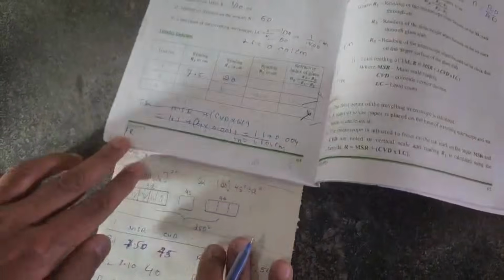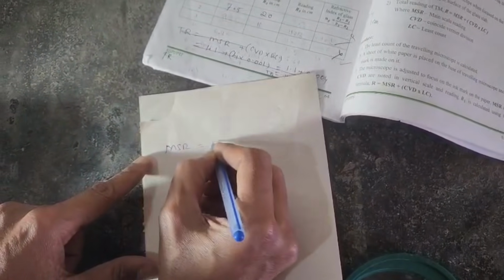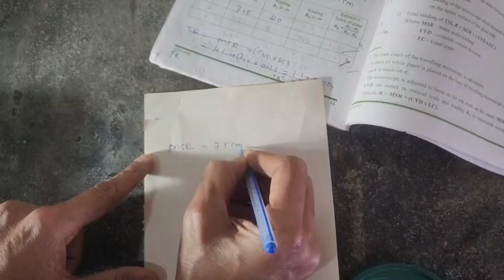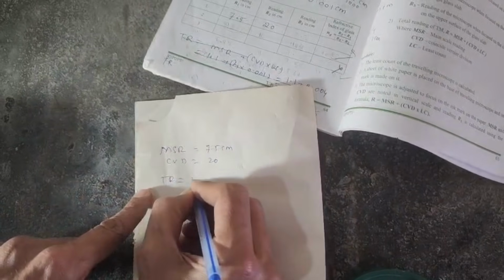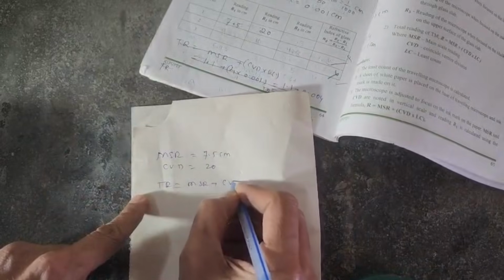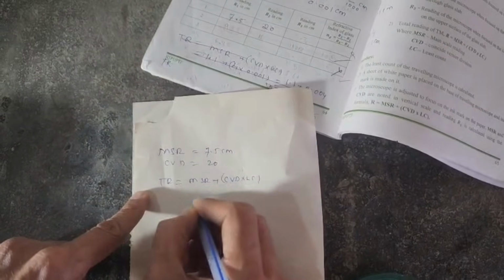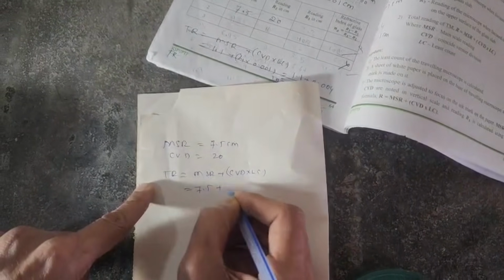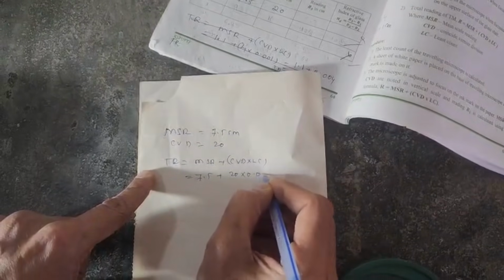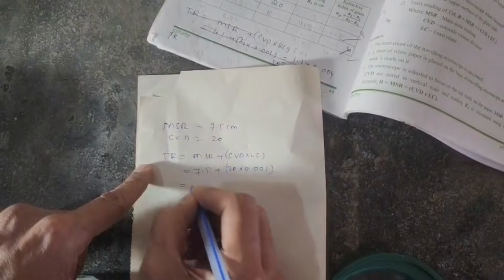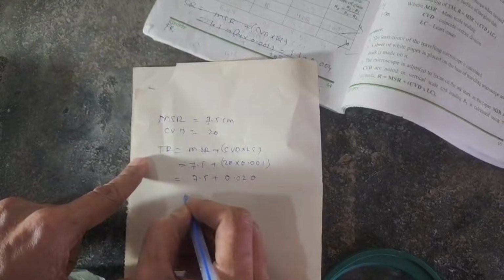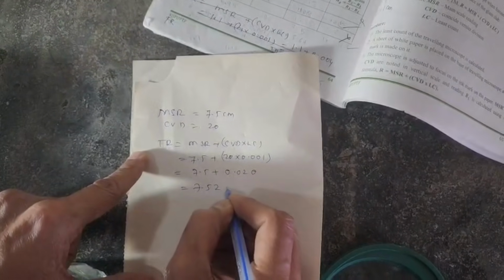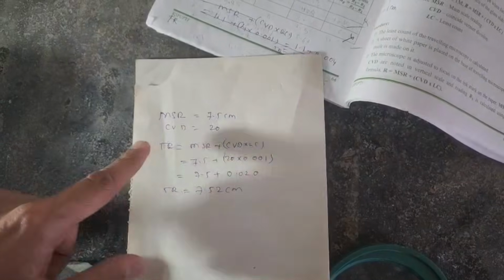MSR is 7.5 centimeter. CVD is 20. Total reading is equal to MSR plus CVD into LC. MSR is 7.5, CVD is 20 into 0.001, that is equal to 7.5 plus 0.020. This is 7.52 centimeter total reading.